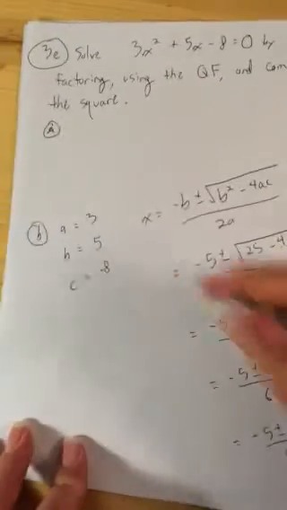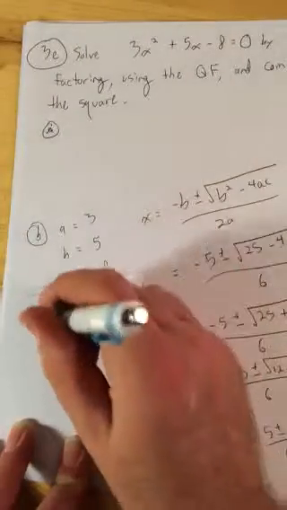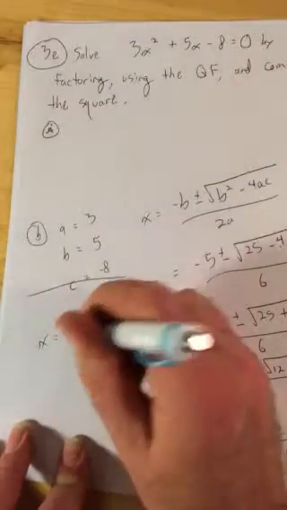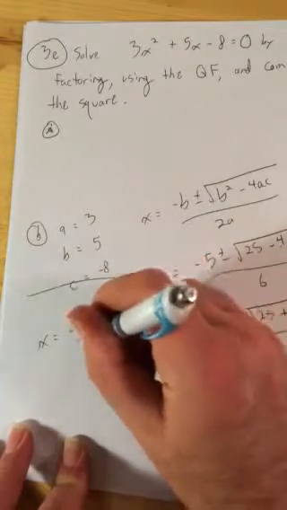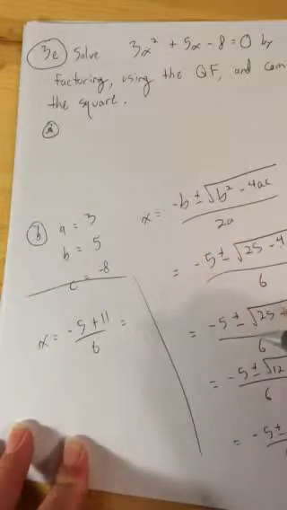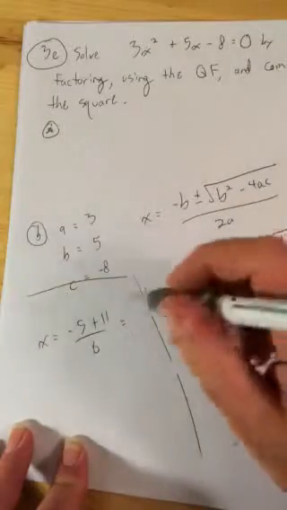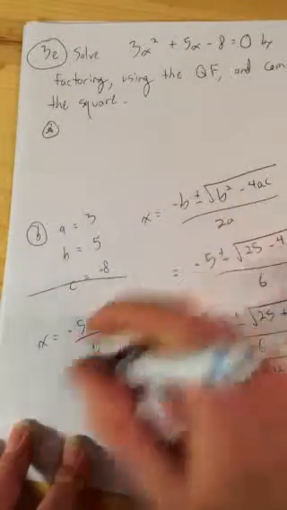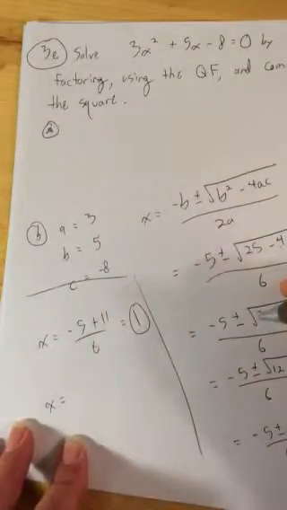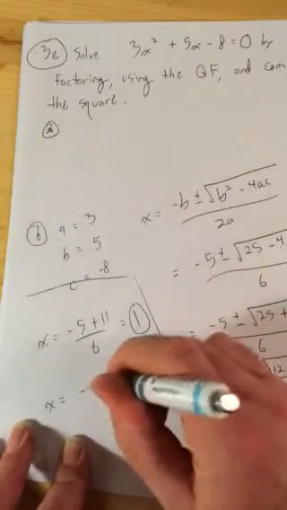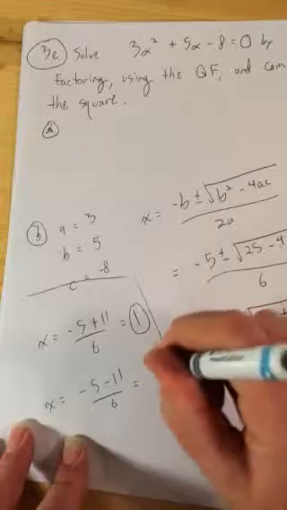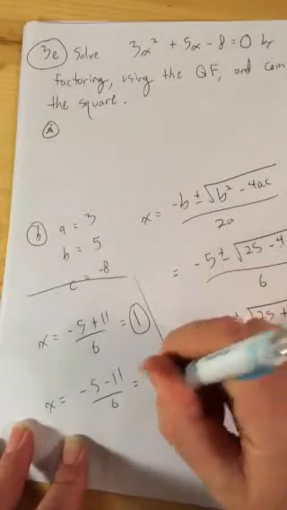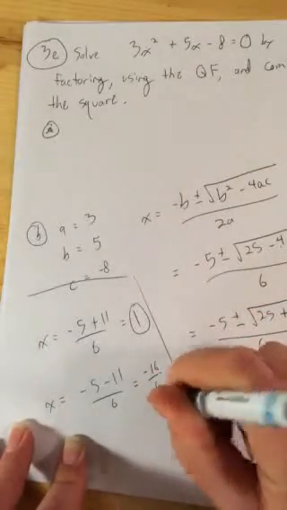So I've got two possible solutions here. I've got x equals negative 5 plus 11 over 6, in which case I get 6 over 6, which is 1, and I get x equals negative 5 minus 11 over 6, which is negative 16 over 6, which is negative 8 over 3.